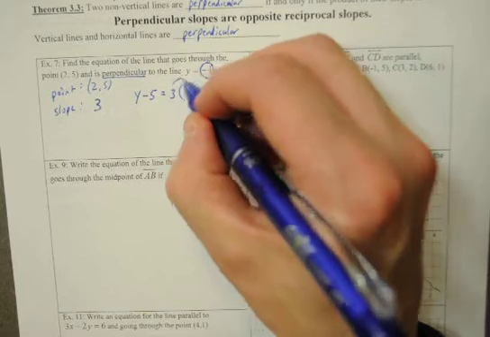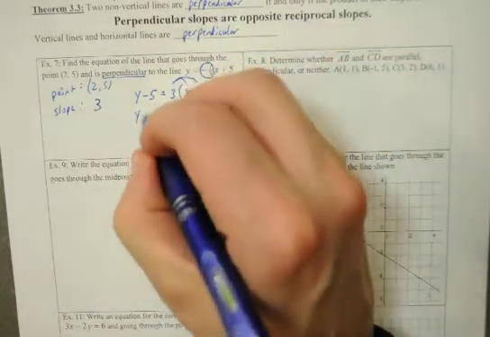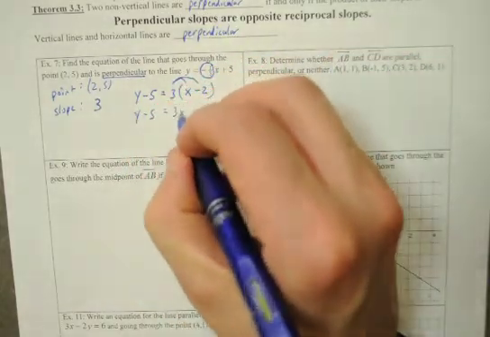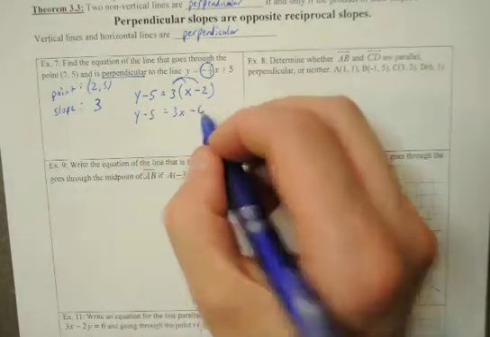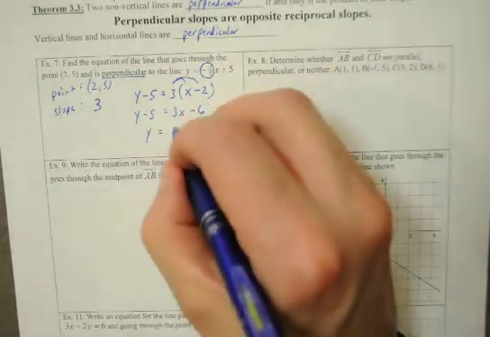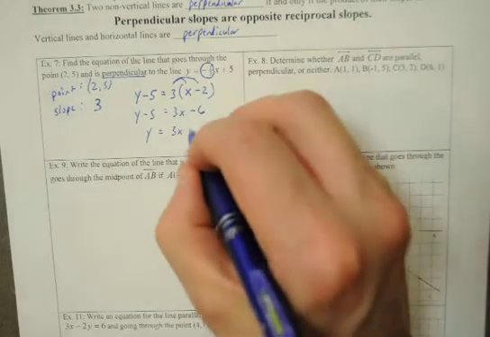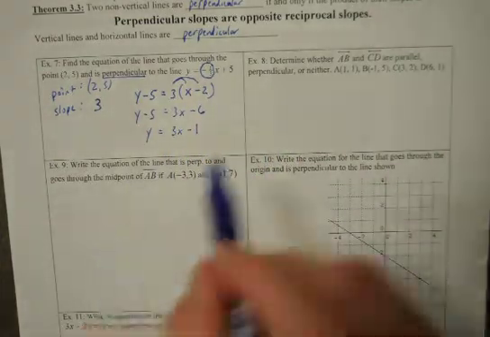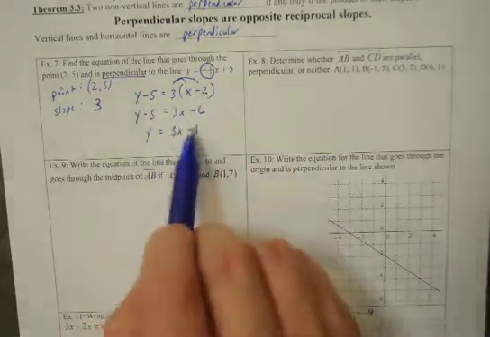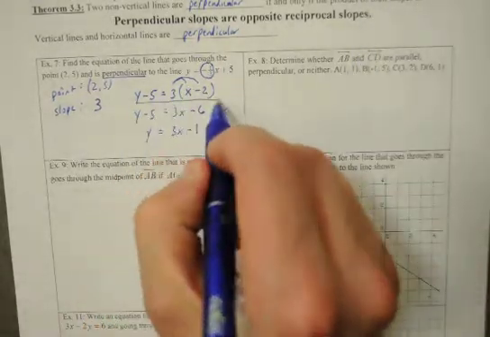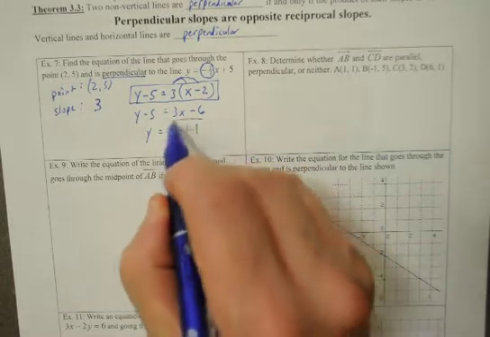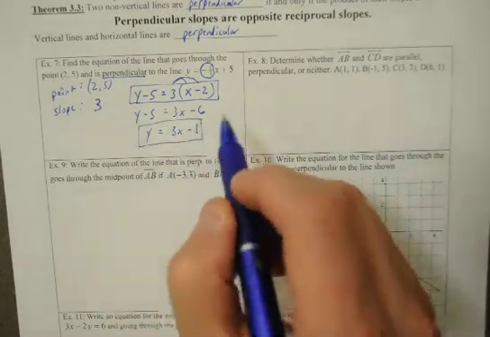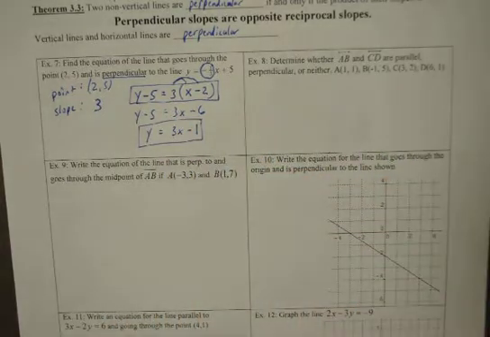We can distribute the 3. And we can add the 5. And now it's in slope-intercept form. I turned point-slope form into slope-intercept form. They're both good. They both could be used as the answer to this question. Just depends on how you want to write it.